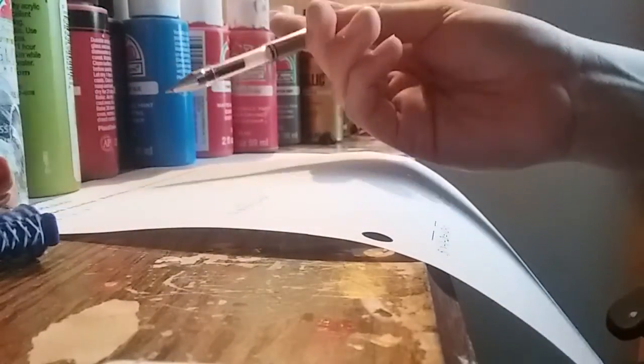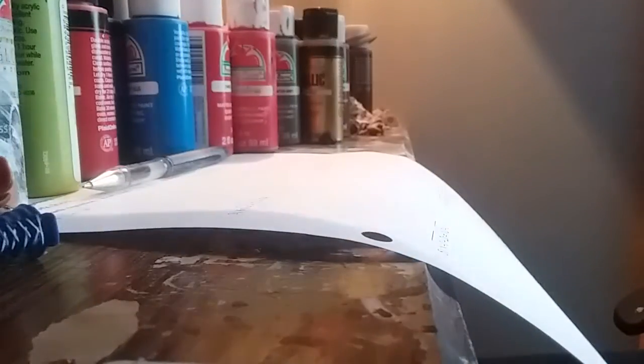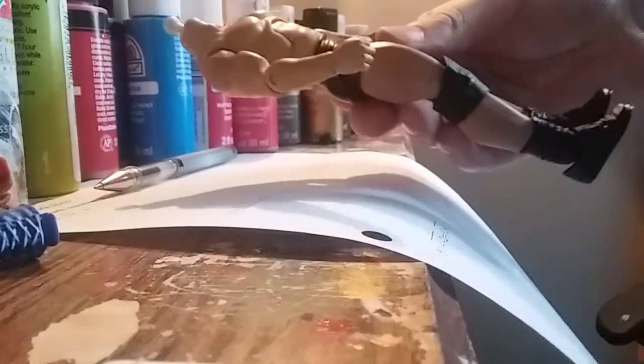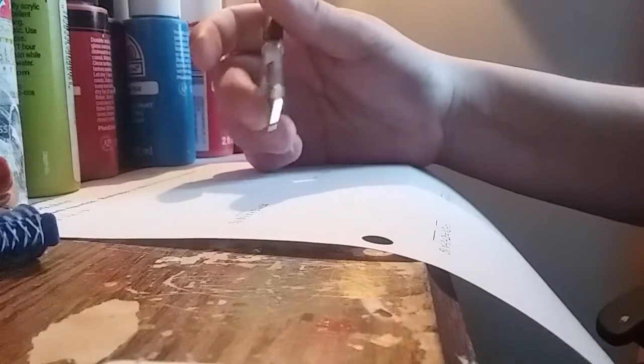So if you're anything like me, you don't want to do homework because you're too busy working on random customs. For example, I'm still working on John Moxley over here. But anyway, this is going to help you all out.